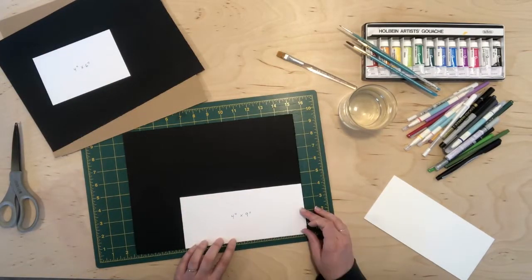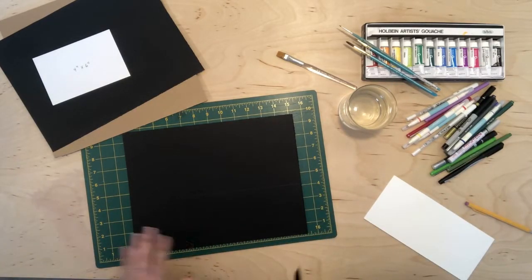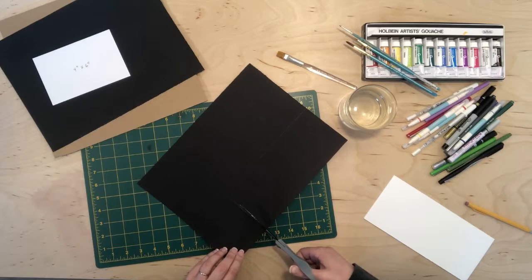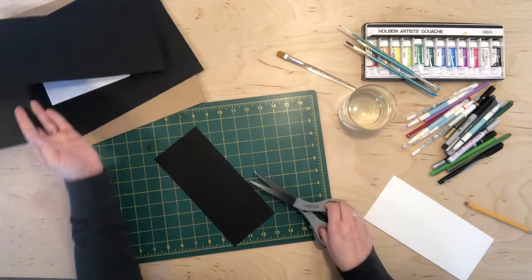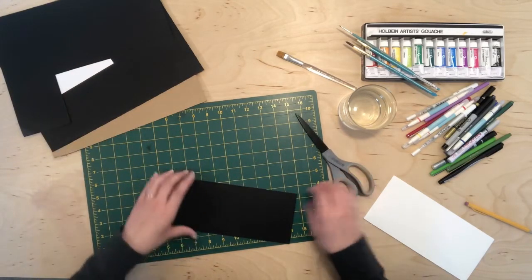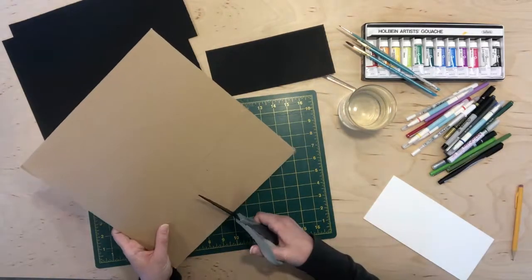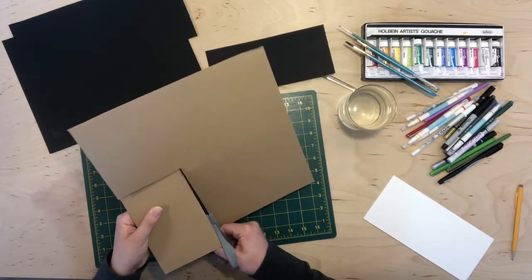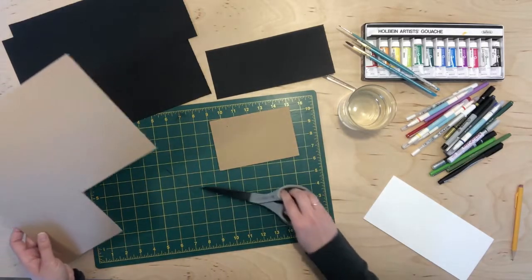You can simply use a ruler to measure the correct size directly onto the page. Once you have it drawn out, simply cut off the excess. Repeat with your other postcard. Great! We're ready to move on to the fun part, creating our mail art.